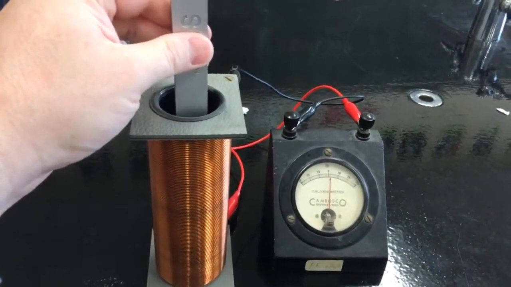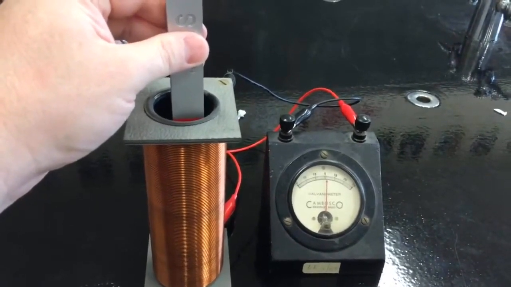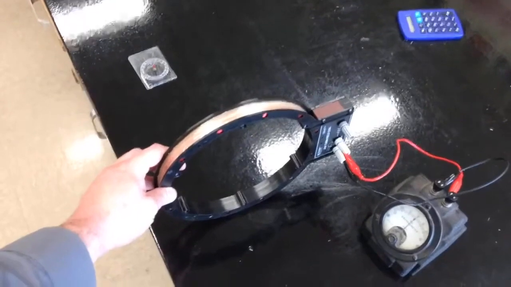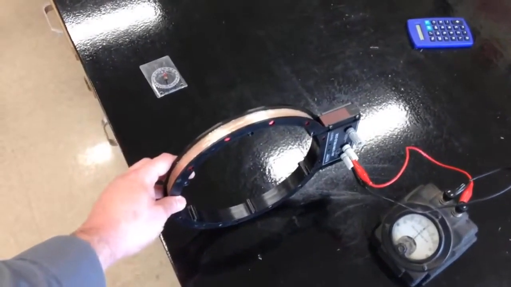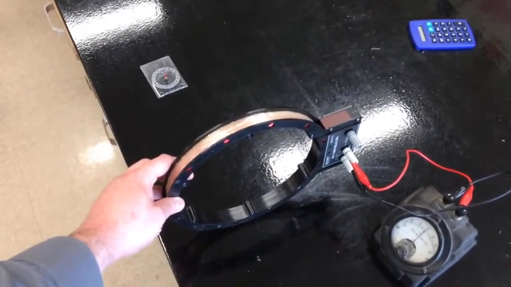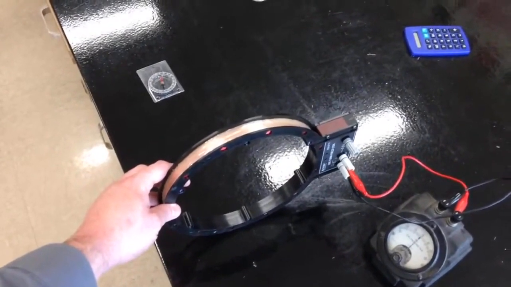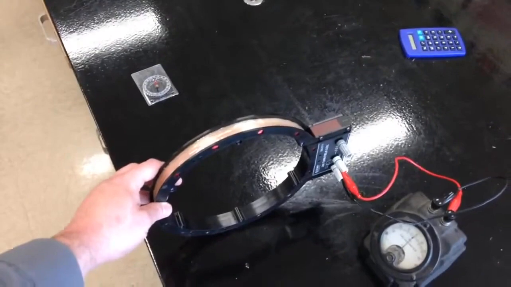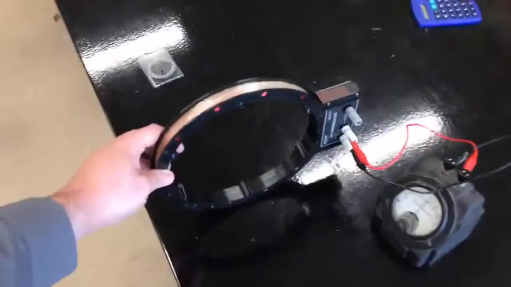And in fact, that is something we can observe if we use the Earth's magnetic field. So I have a compass, and it shows that north, the Earth's magnetic field appears to be pointing away from the camera. And that means there's magnetic field lines passing through this loop.